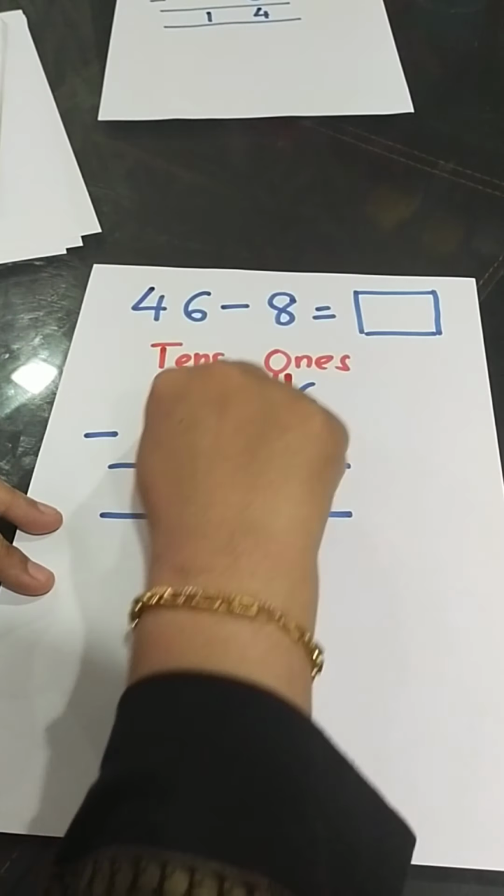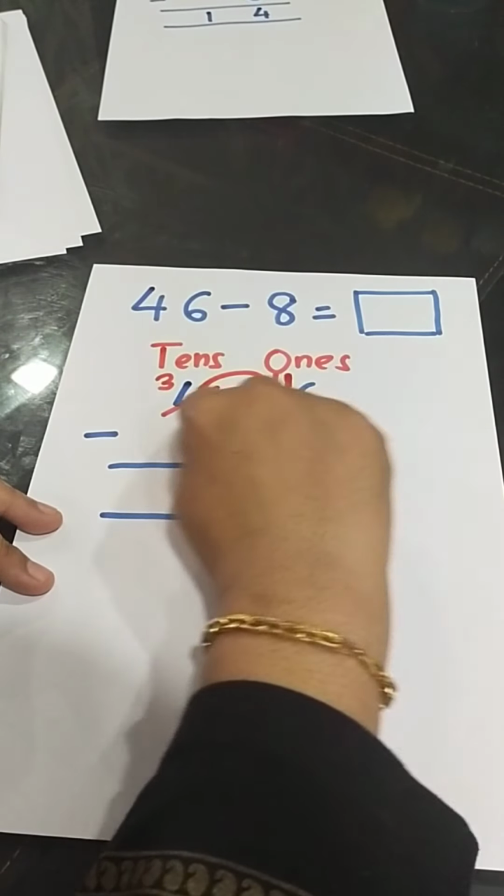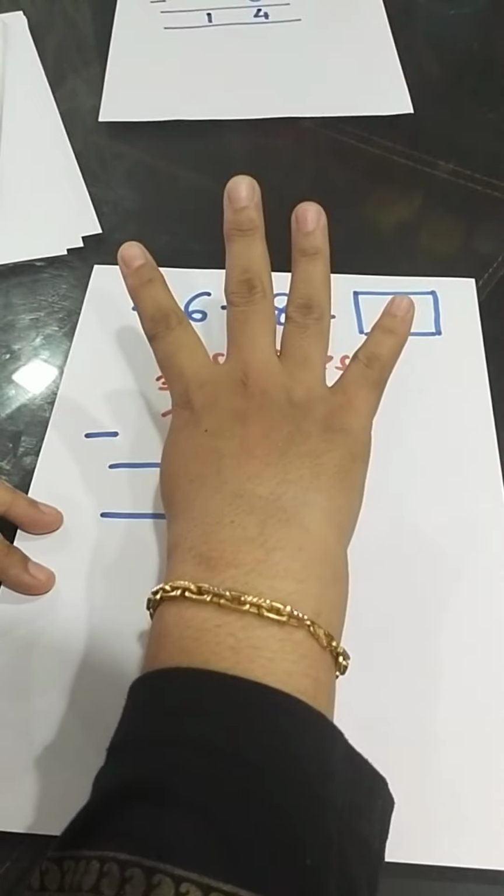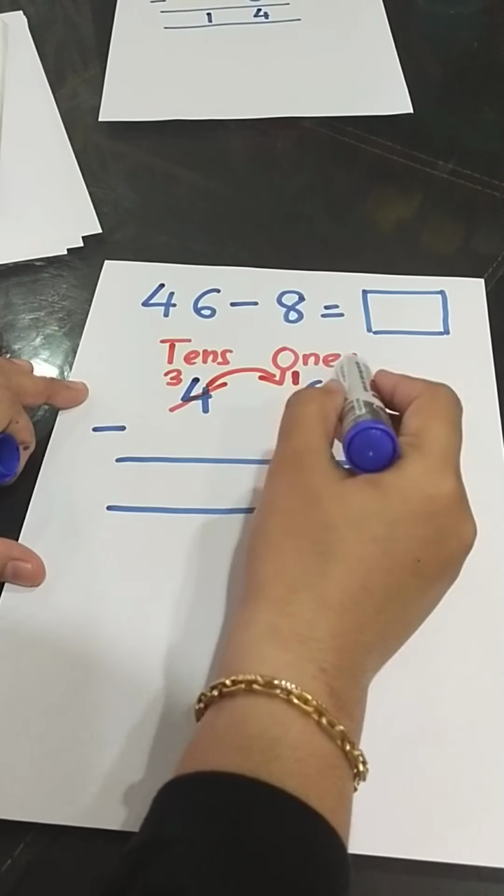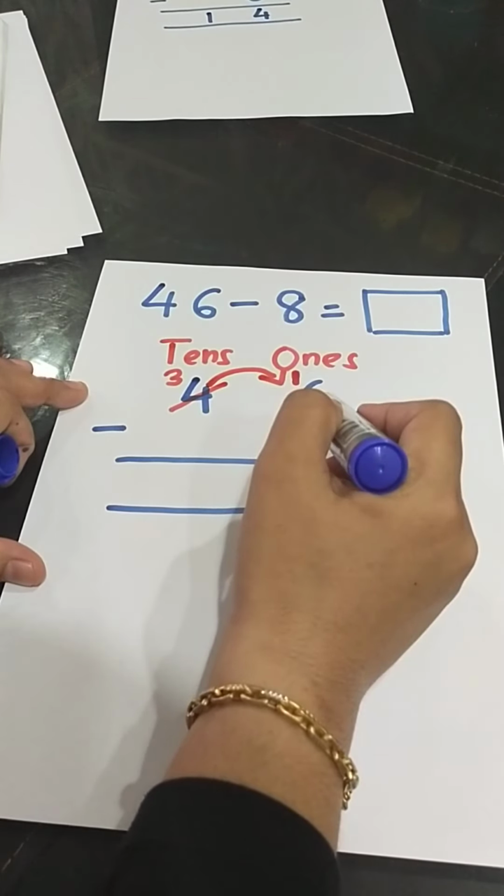So 1 tu dah bagi pinjam kat sini. So you put 1 here. So from 4, bagi pinjam ones, so left 3 tens. So you change 4 to 3 now. Okay. Boleh? Okay, so now as I said before this, 1 ten. At ones we already have 1 ten and 6, right?